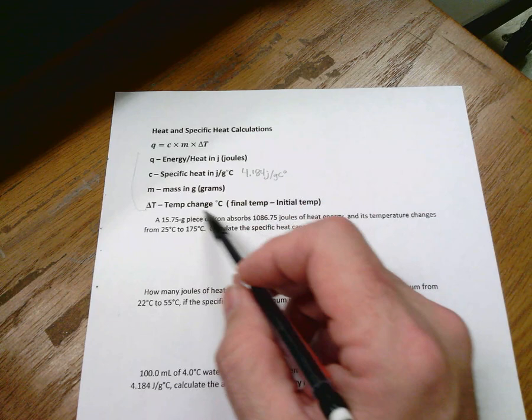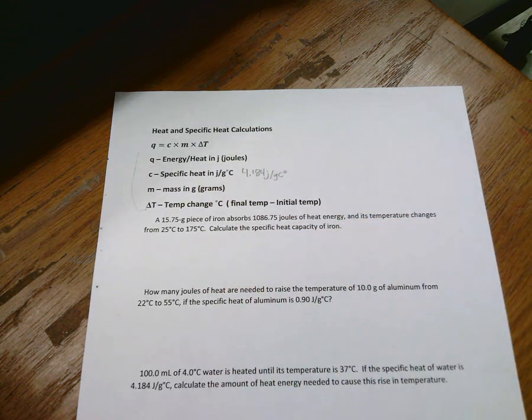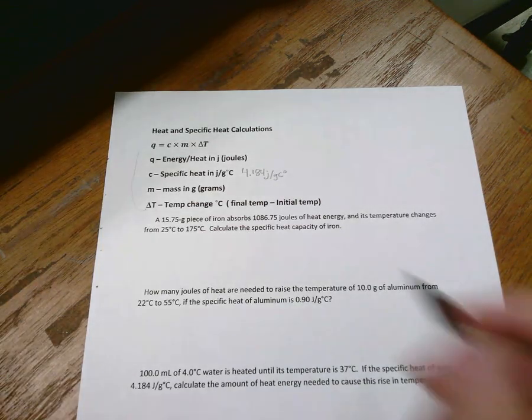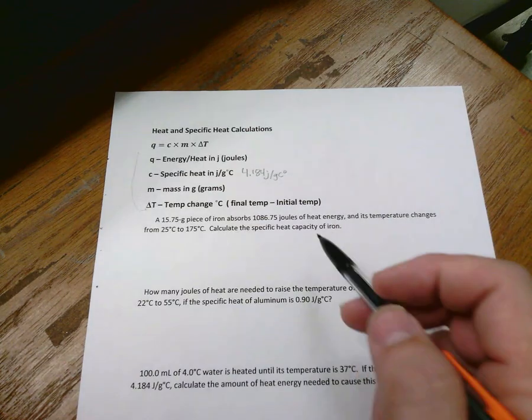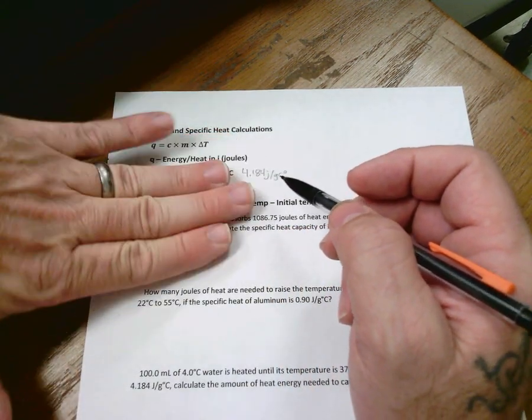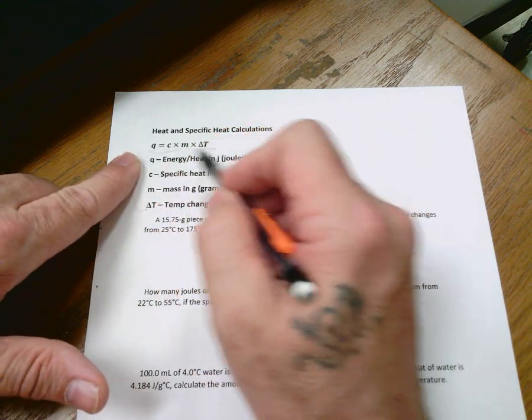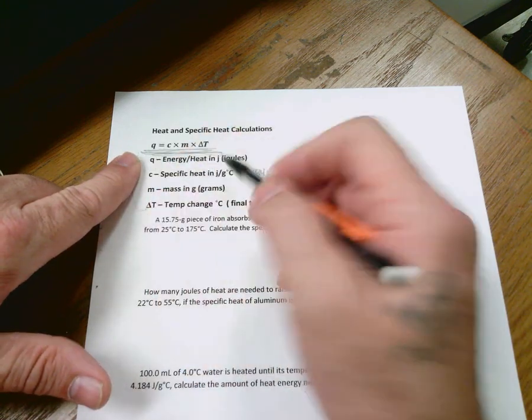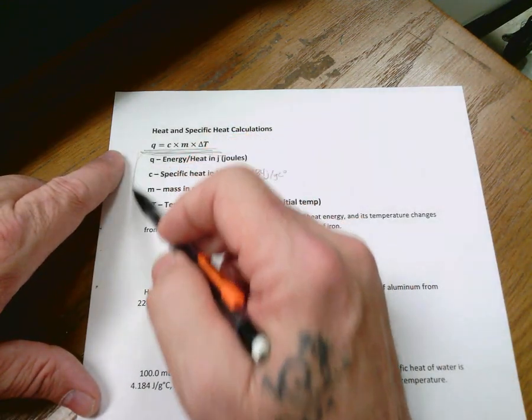Delta T is the temp change, final temp minus initial temp, and you can always make that a positive number. I think. Perhaps you better just run it the way they say it. Anyway, the way I tackle these is I look at what I have. And again, you're always going to have this formula because it's on the back of the periodic table. But you may not have this stuff.